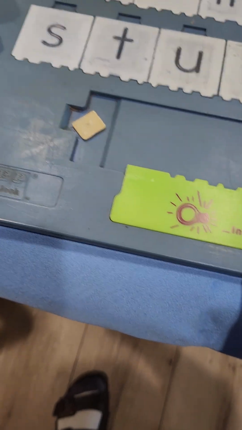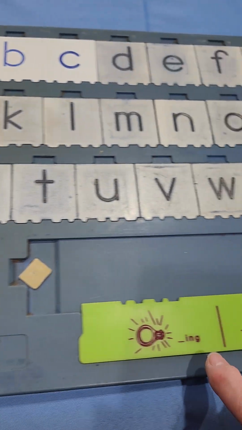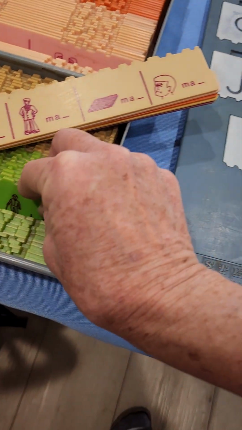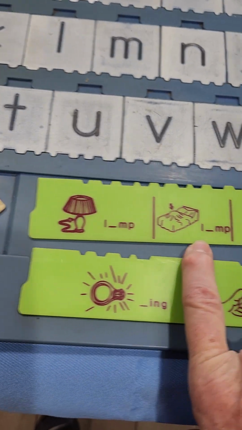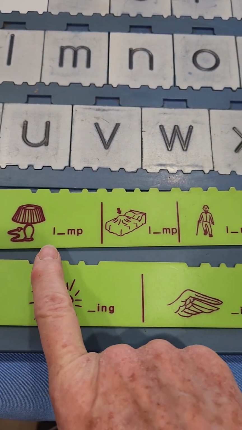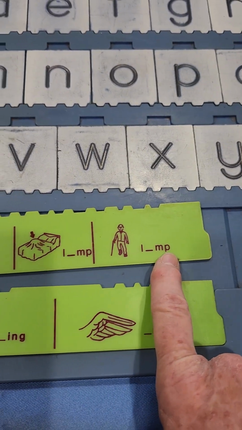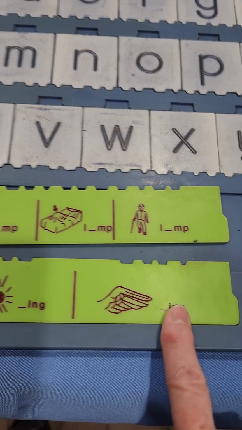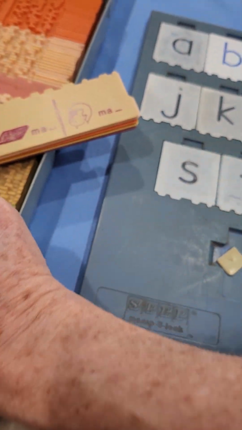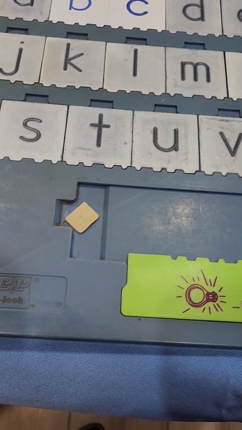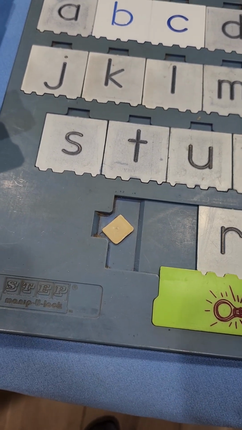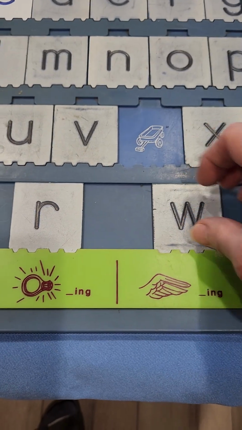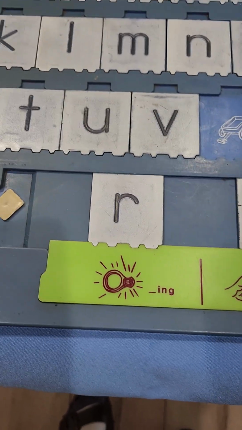So this one is rhyming words and vowel sounds, actually. So I've got some of them cover beginning sounds, some are vowel sounds. But if you notice this one, lamp, lump, limp, ring, wing. So they're focusing on word families, and the kids have to look for the correct letter and match it up to find ring, wing, that kind of thing.